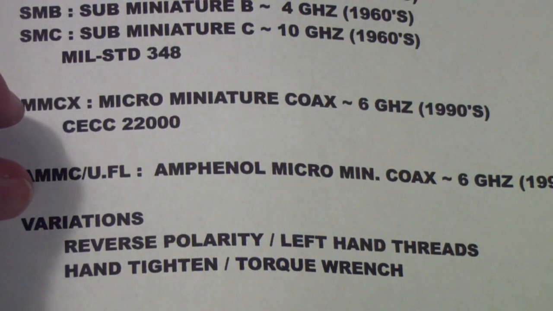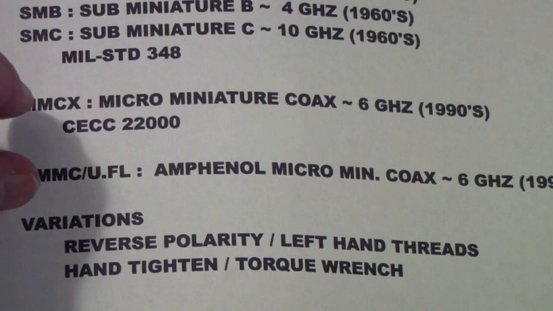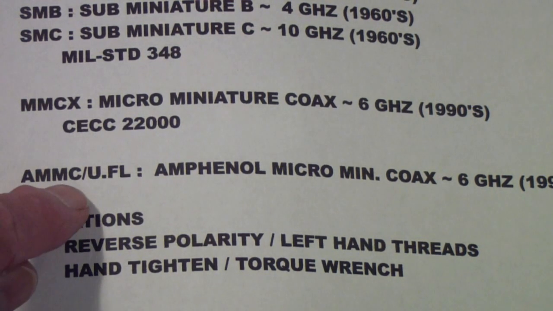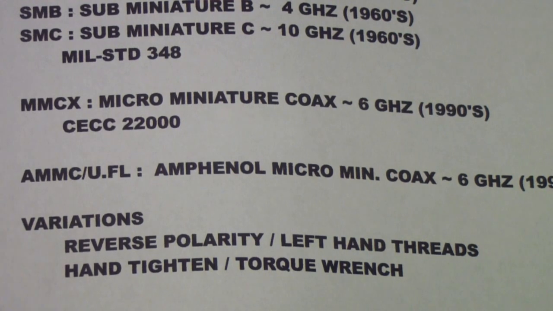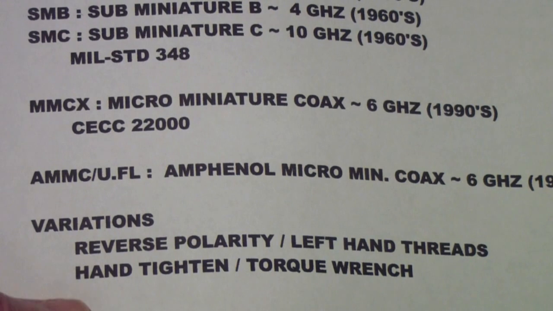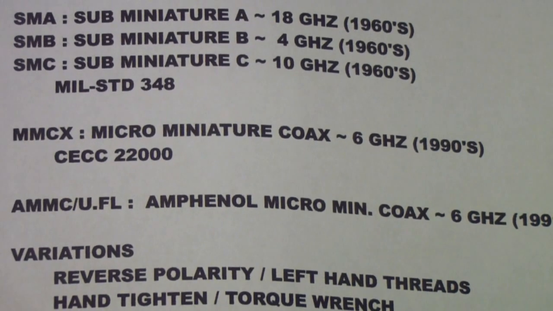Today, with miniature printed circuit boards with surface mount components, these are becoming much more popular. And the AMMC, because it's no longer subject to patent, is becoming probably the most popular connector if you don't have to mate and remove the connector very often.